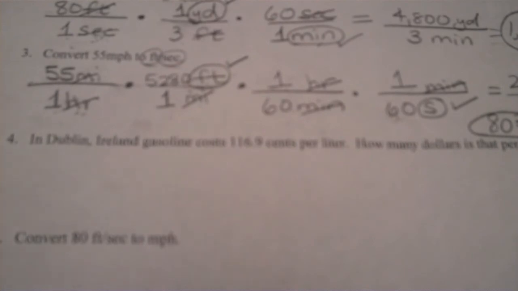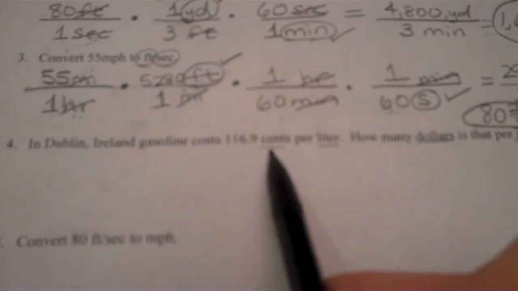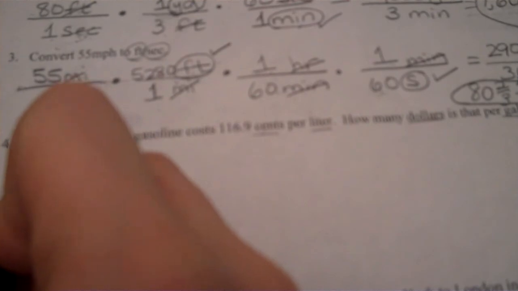This one says in Dublin, Ireland, gasoline costs 116.9 cents per liter. All right, so what I'm going to do is write down my labels, cents and liters. And I'm trying to get to dollars per gallon. So cents per liter is what I have, 116.9 cents. So I'm going to write 116.9 cents.